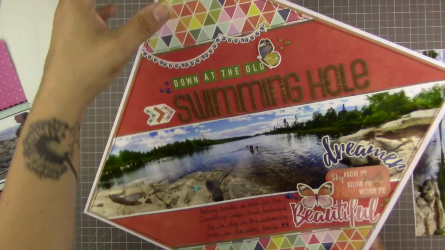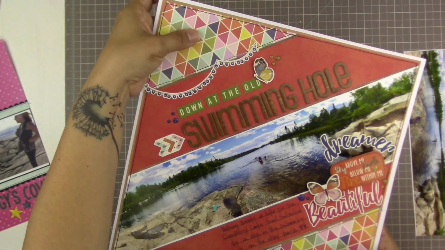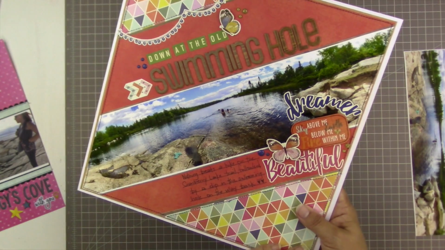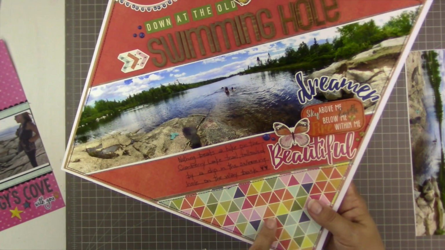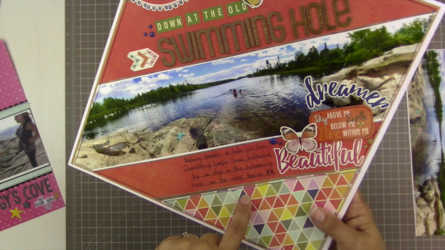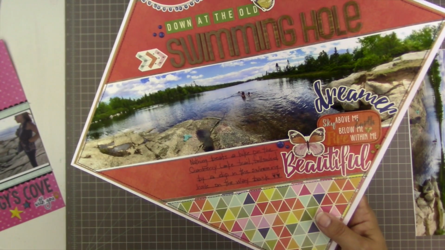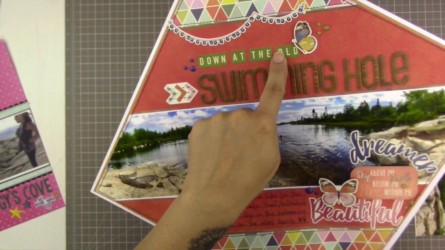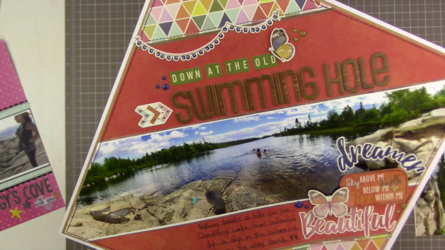So I started with this pattern paper here. I knew I wanted to use the triangles on the top and bottom corners of this page. And then I just pulled some of the colors out of there, like the navy blue, and there's pink, and then the orange, and there's some greens that pick up from the green in the trees, and then I picked up on the green in the title work as well.